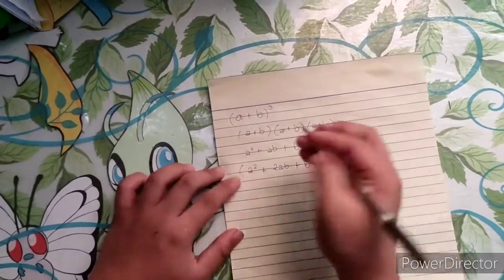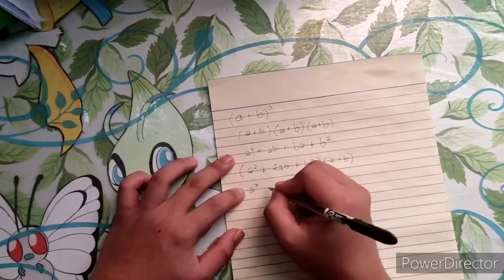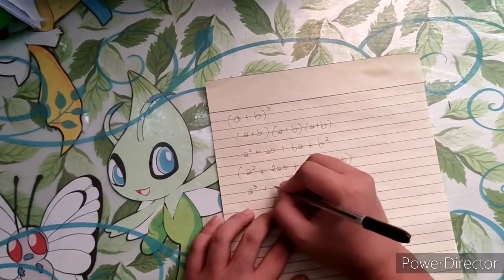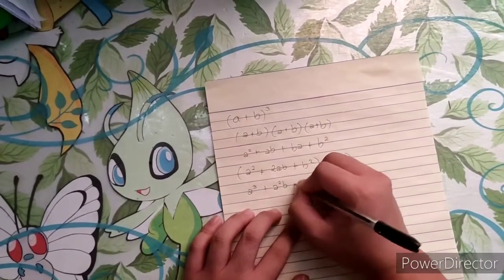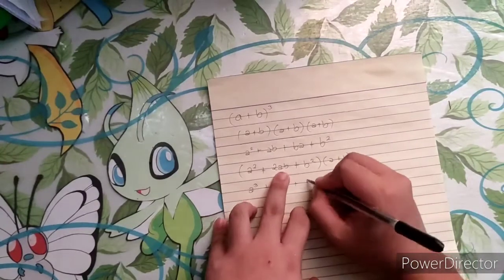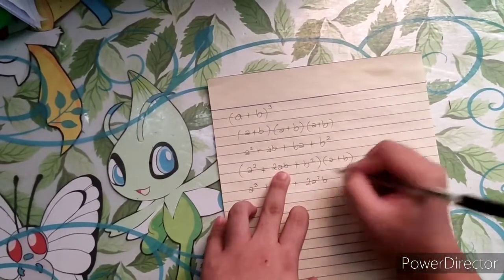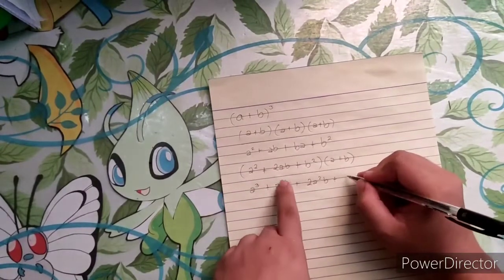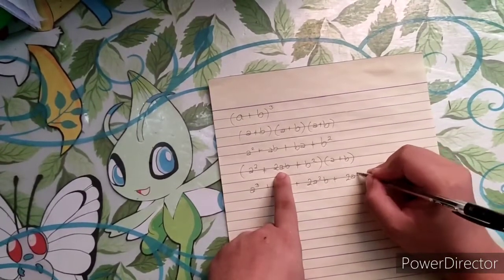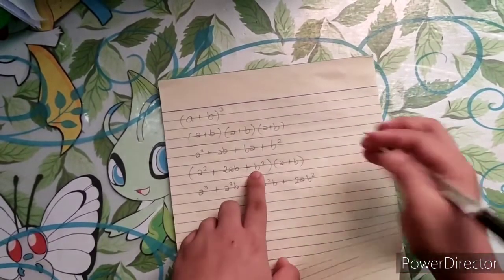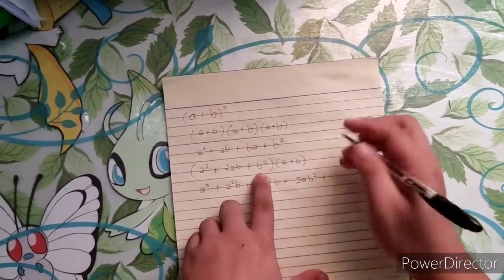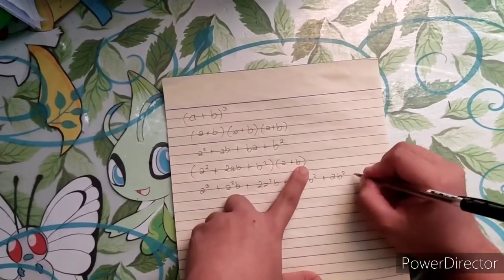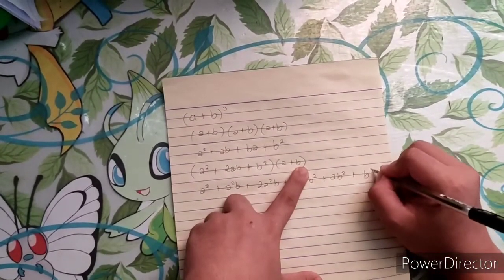That will then be multiplied by a plus b. So a squared times a will be a cubed, plus a squared times b becomes a squared b, plus 2ab times a will be 2a squared b, plus 2ab times b will be 2ab squared, plus b squared times a will be ab squared. b squared times b will become b cubed.